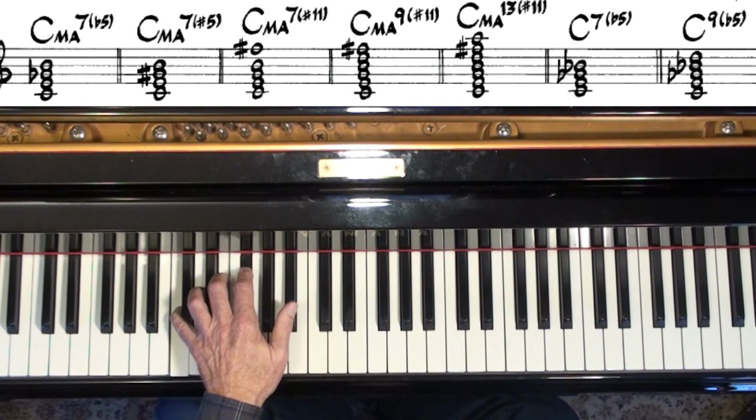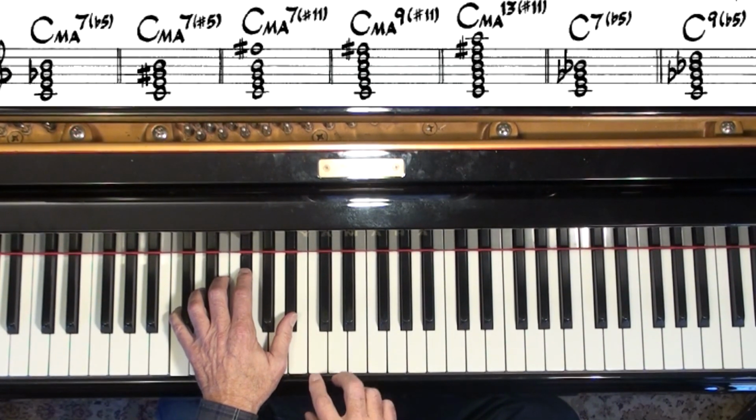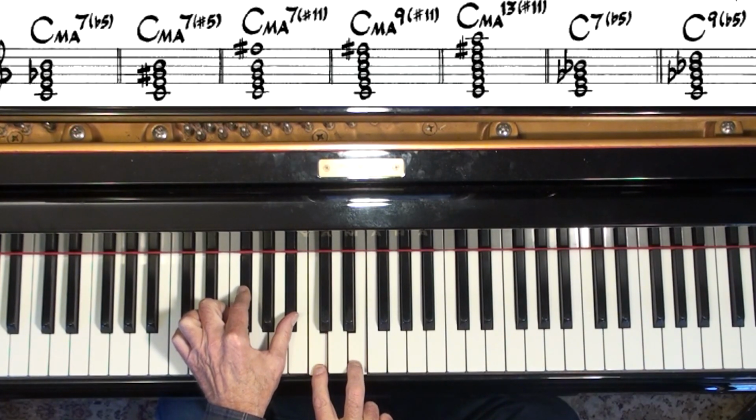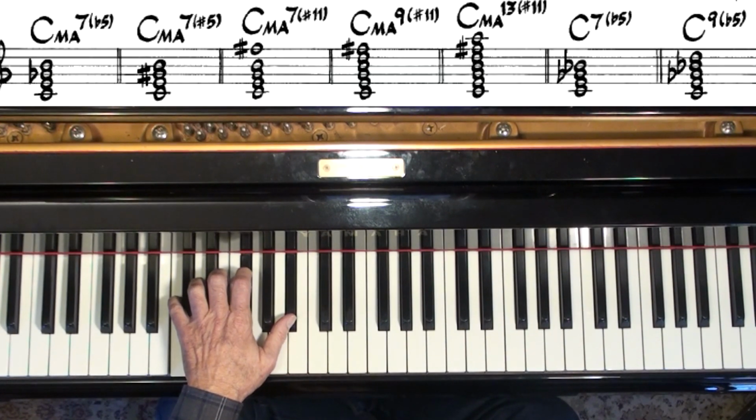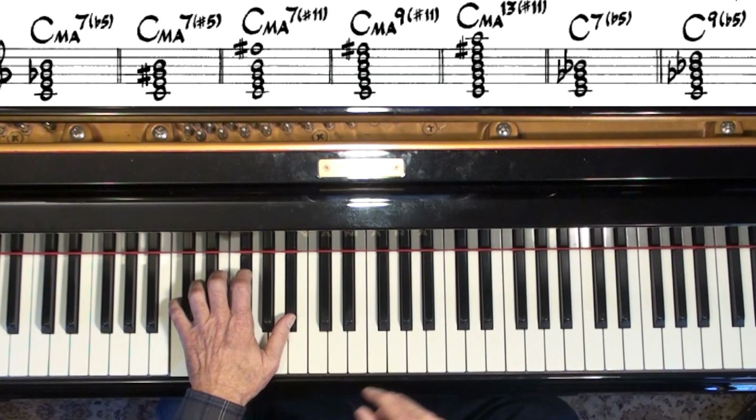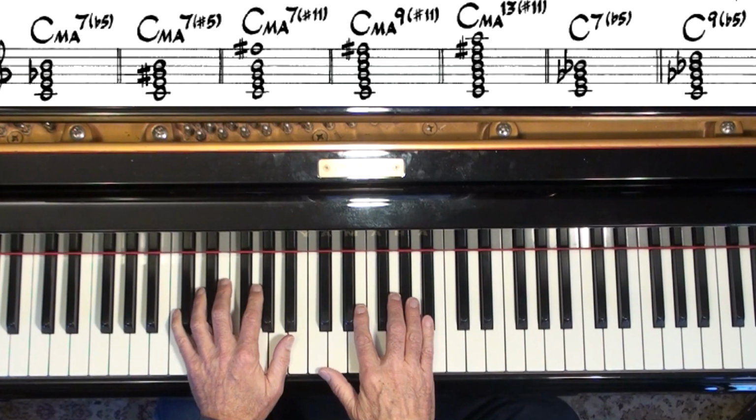C7 flat 5, very interesting chord, because if you invert it, you get the same thing a tritone away, an F sharp 7 flat 5. So it could be thought of as either chord, and this is like the jazz chord from the 1920s, you know. Just so many songs.